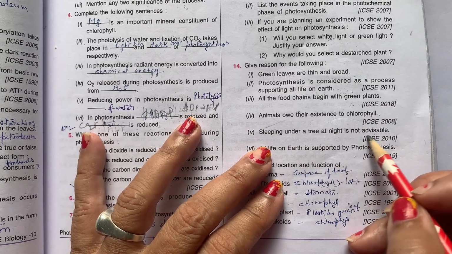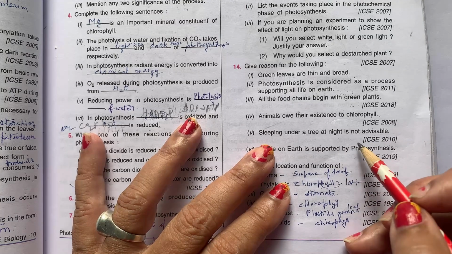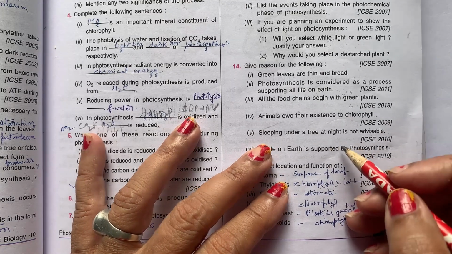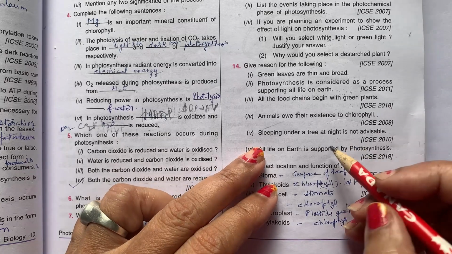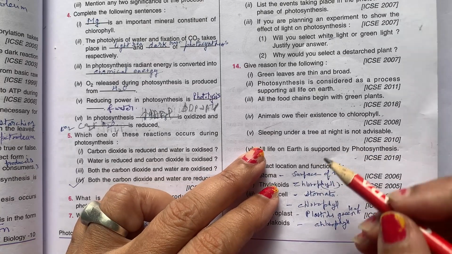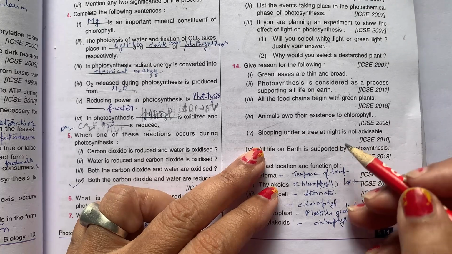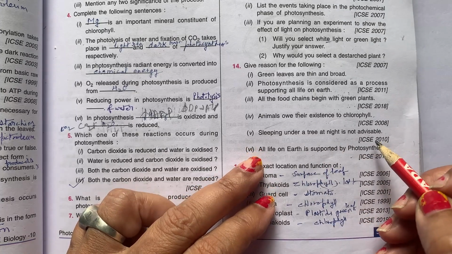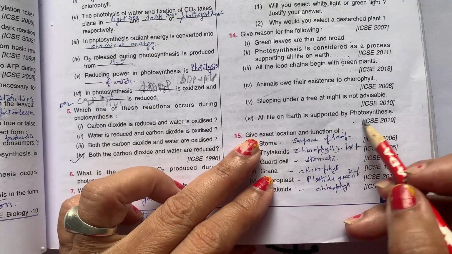Sleeping under a tree at night is not advisable because during the night photosynthesis does not occur, so plants do not give oxygen at that time. At night, they also respire. During respiration, carbon dioxide is given out, not oxygen. That's why sleeping under a tree at night is not advisable. All life is supported by photosynthesis.